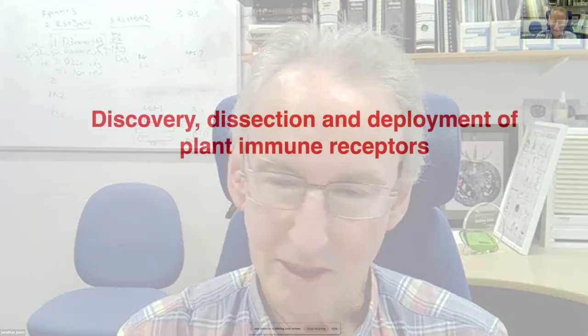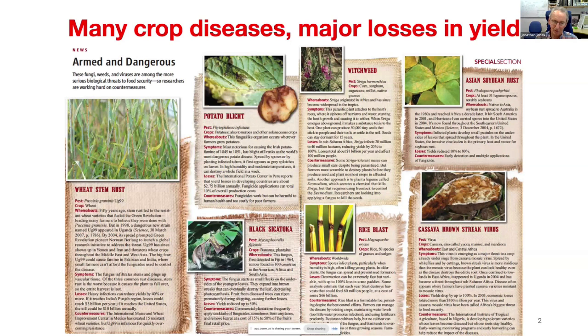And this is from a copy of Science, probably getting on for 10 years ago now, about plant microbe interactions and plant disease problems. Here's a lot of plant diseases that we work on at the Sainsbury Lab, or at least some of which. So wheat stem rust, potato late blight, Asian soybean rust, rice blast, and also wheat blast. And think about it this way.